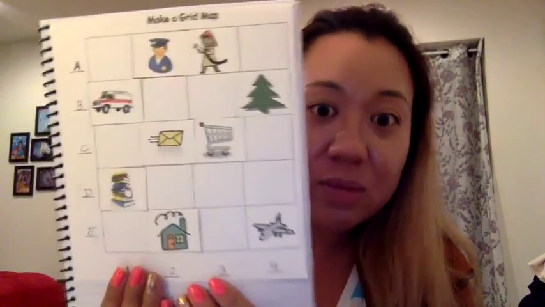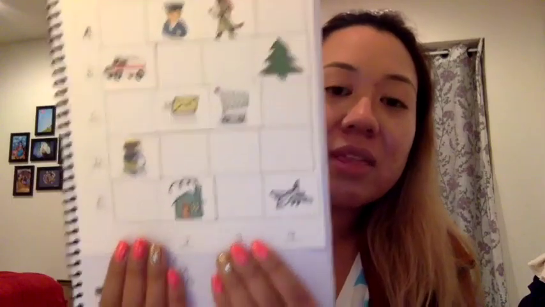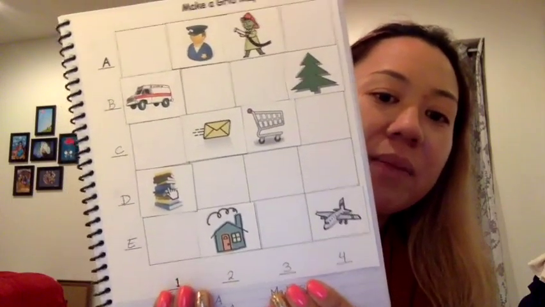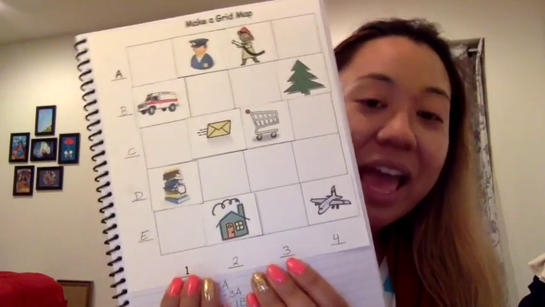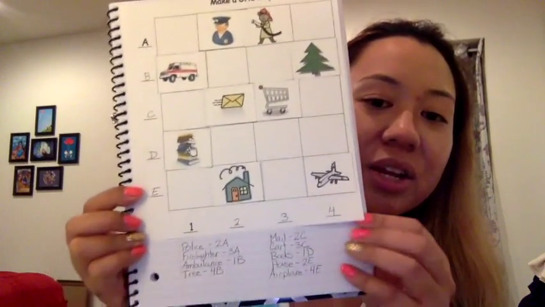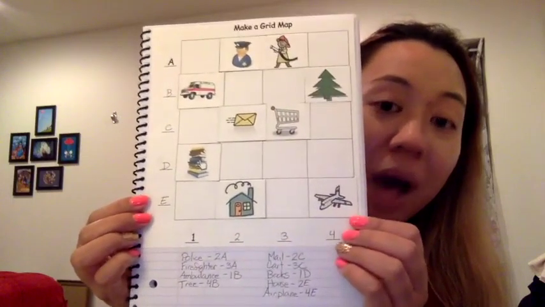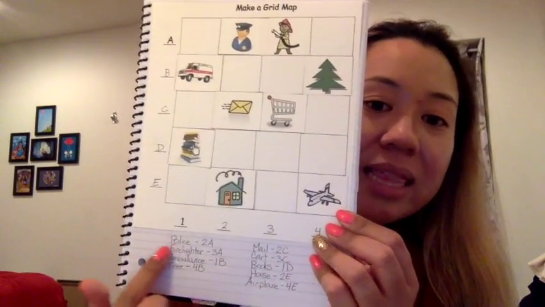So you're going to glue all of those pieces in there, and then you're going to put it in your notebook, okay? So when you're done, it should look something like this, okay? So here's mine. This is what mine looks like after I finished it. I did do it ahead of time. And then you're going to glue it in there and you're going to actually write on the bottom the places that you put each one.